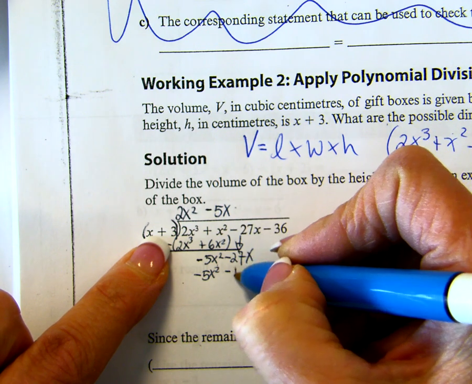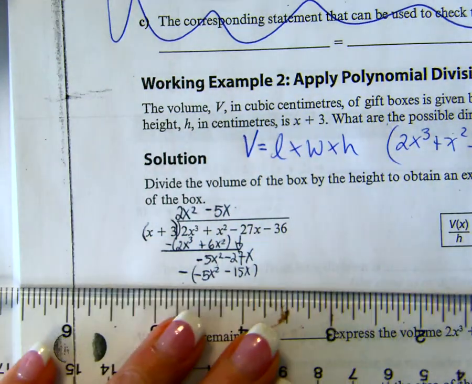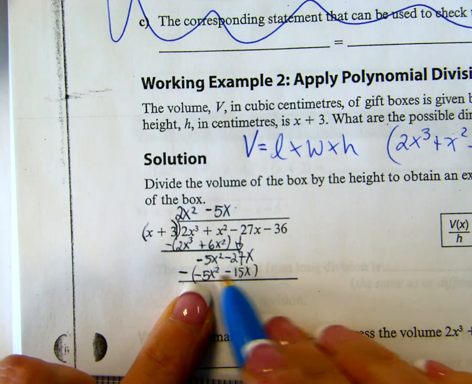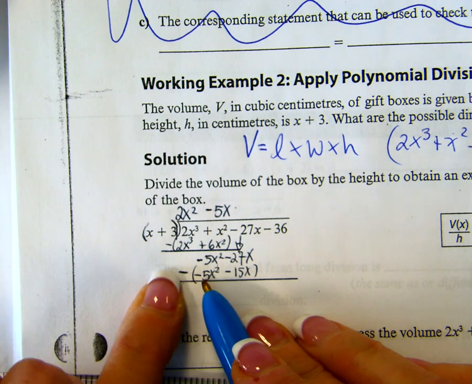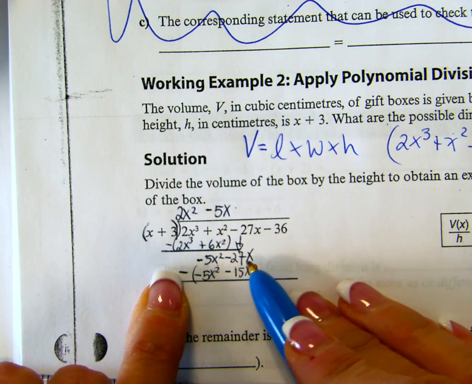subtract 15x. Brackets around it, you are subtracting the whole thing, which, by the way, is going to turn both of these positive. So negative 5x squared, subtract a negative 5x squared leaves me with no x squareds.